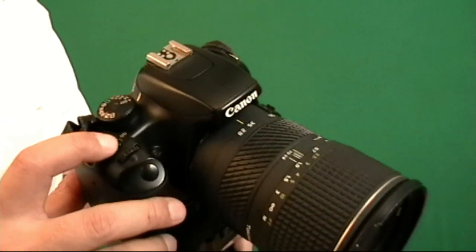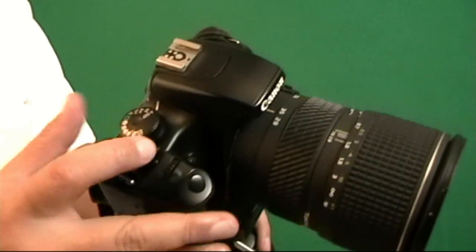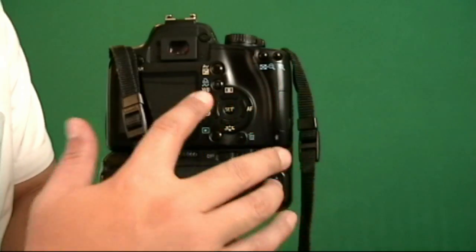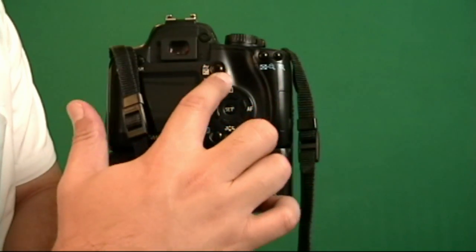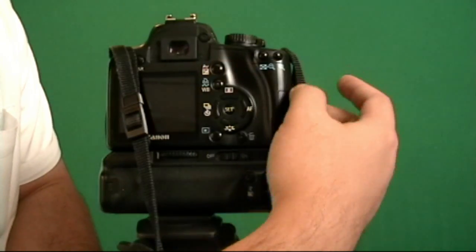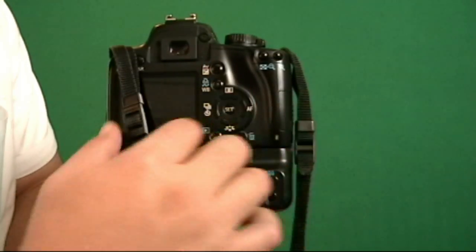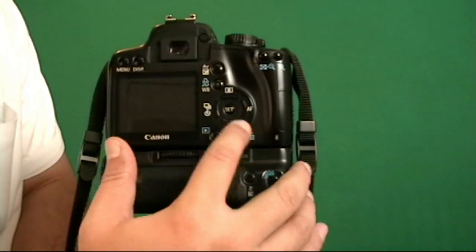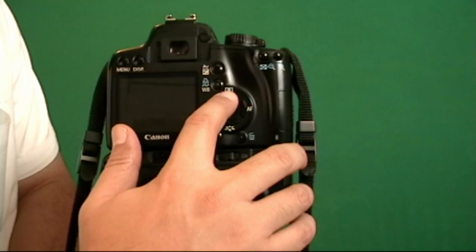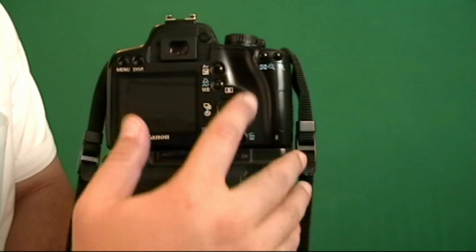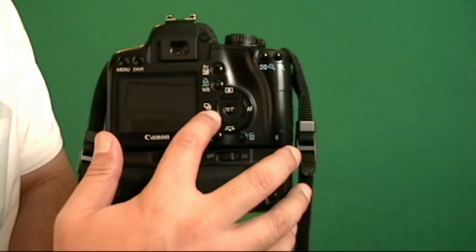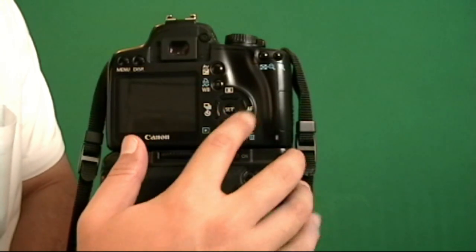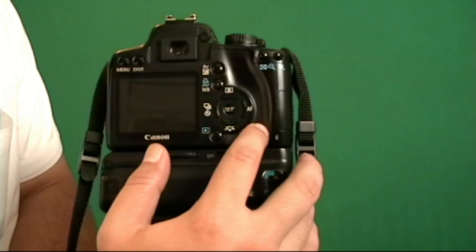This is the ISO button. This is the mode dial, power switch. This is the AF selection point button. This is the aperture control button, the one with the AV. This is the white balance button. Of course, we have the menu and display buttons. Then we have this one. This icon is the metering mode selection button. Then we have the drive mode selection button. Then we have the AF selection button. And we have the playback button, and we have the erase button.